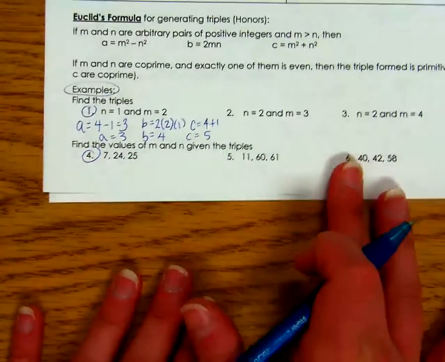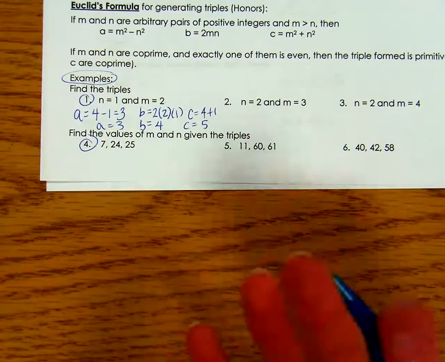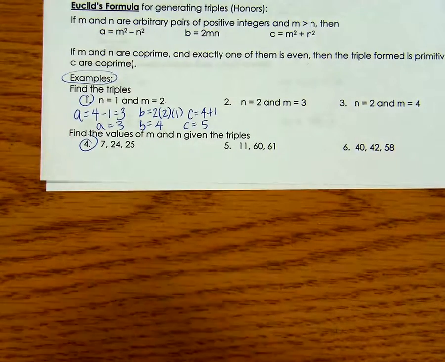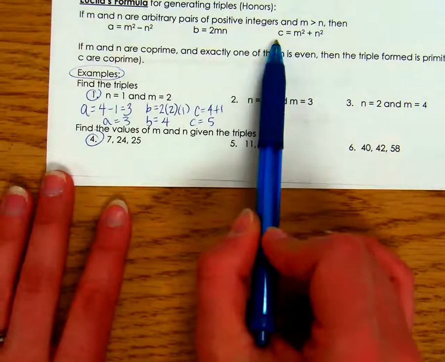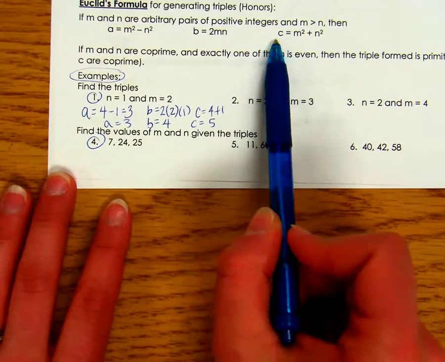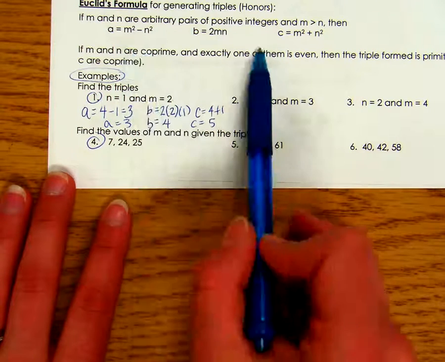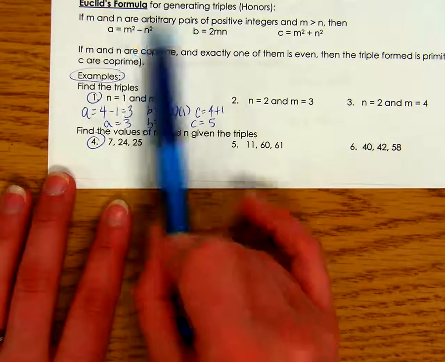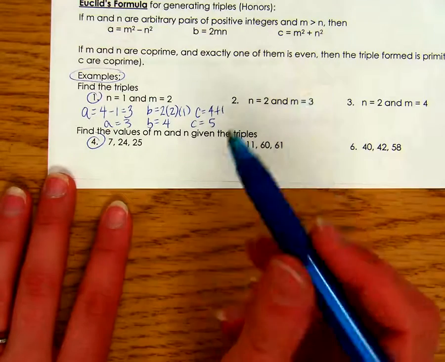And then to go backwards, if I'm given the actual triple, I can figure out what m and n are. What I did for this is I noticed that A and C are very, very similar. I'm probably going to have to do a system of equations because I've got 2 variables. Since they're similar, but one's minus and one's plus, I'm going to be able to eliminate one of those variables.